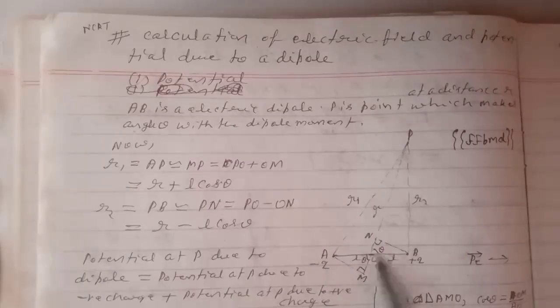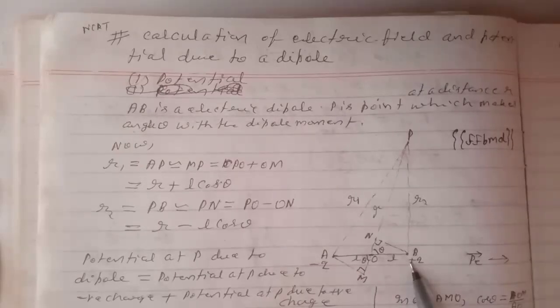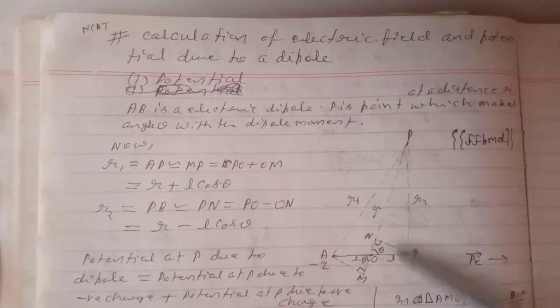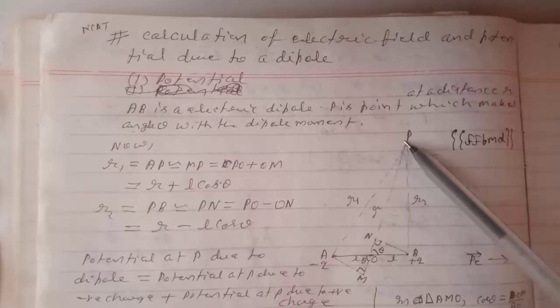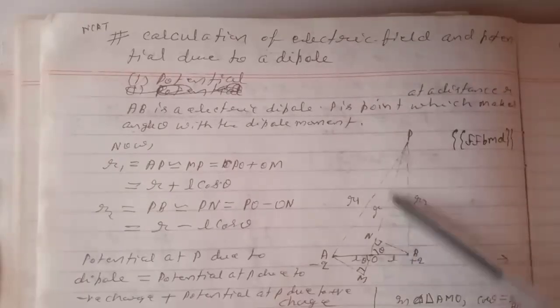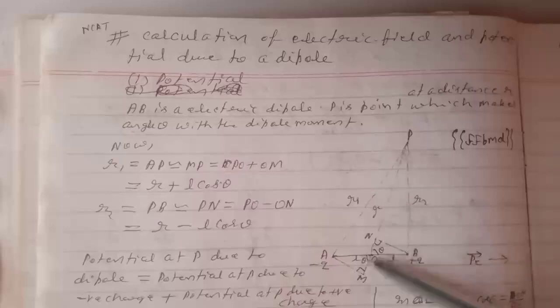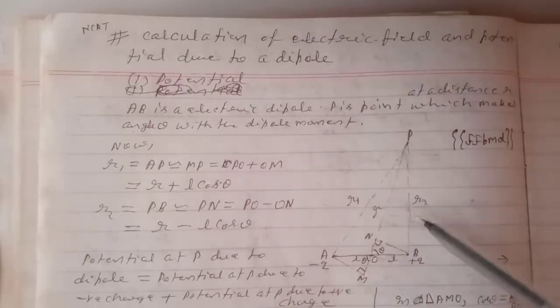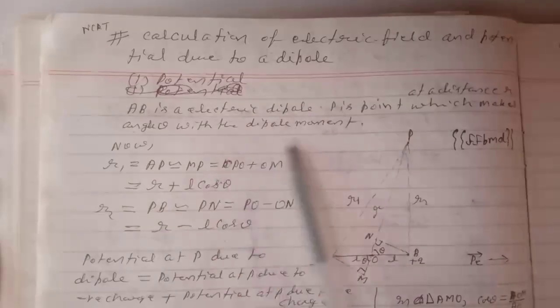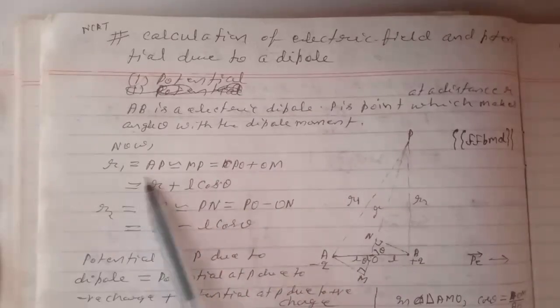Here it is shown, dipole AB. The negative charge minus q is at A and the positive charge plus q is at B. We have to calculate the potential at a point which makes angle theta with the axis passing through its middle point, the dipole moment. Now r1 equals AP.